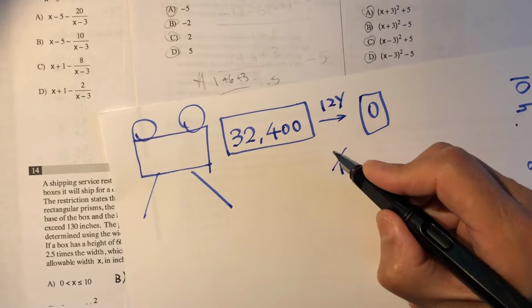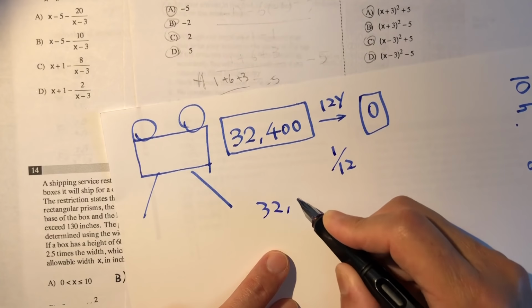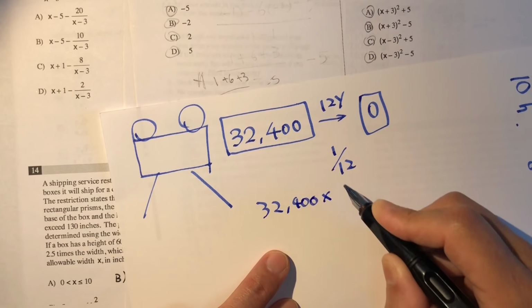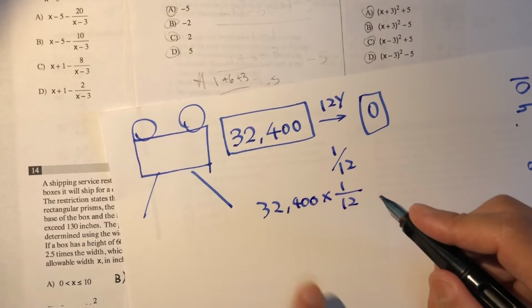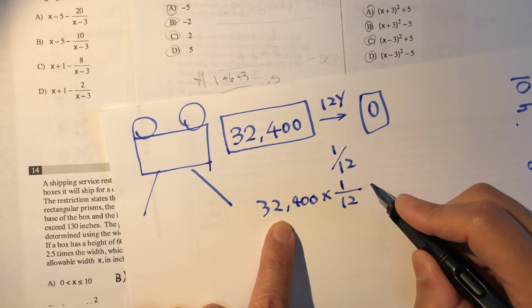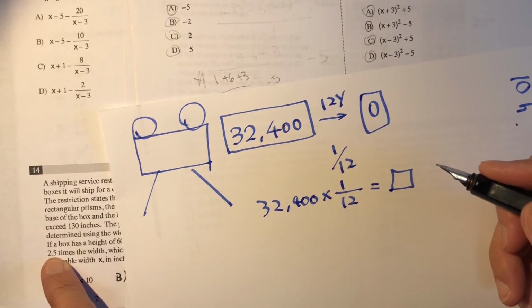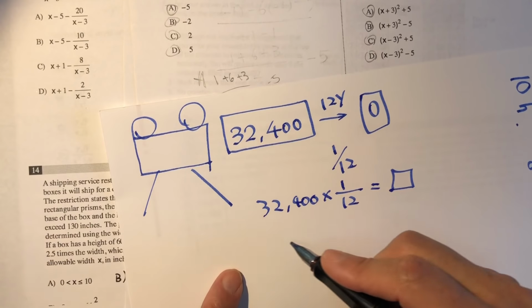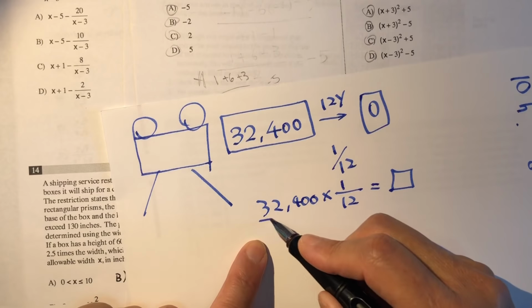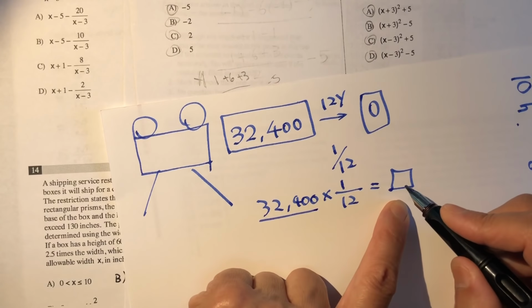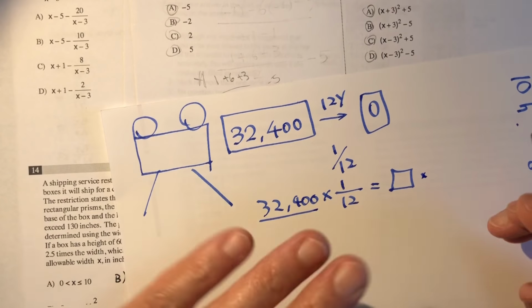You can do this: 1/12 times 32,400 gives the yearly amount. So you can get a number. And then after 4 years of depreciation, take the original amount minus 4 years times this yearly amount. That is one way.